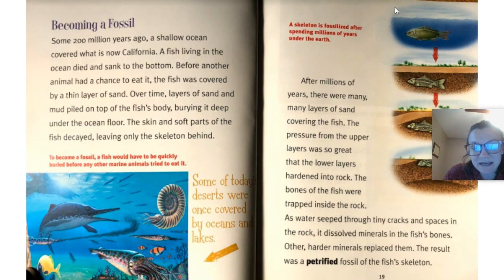Now I am on page 19, starting at the word after. After millions of years, there were many layers of sand covering the fish. The pressure from the upper layers was so great that the lower layers hardened into rock. The bones of the fish were trapped inside the rock. As water seeped through tiny cracks and spaces in the rock, it dissolved minerals in the fish's bones. Other harder minerals replaced them. The result was a petrified fossil of the fish's skeleton.